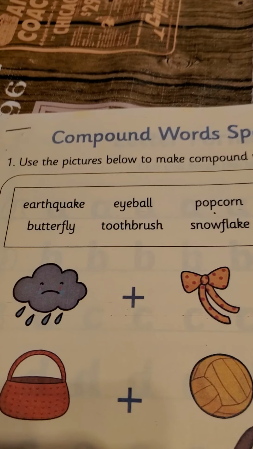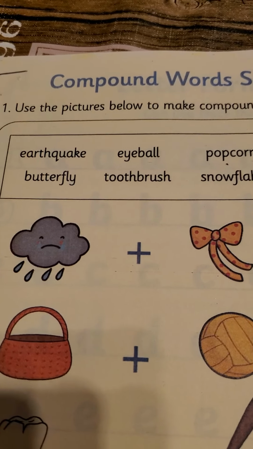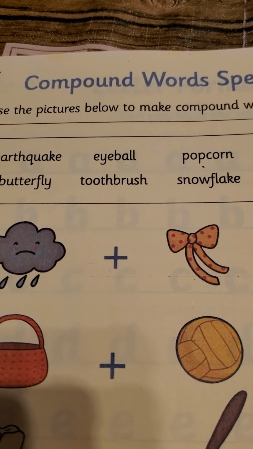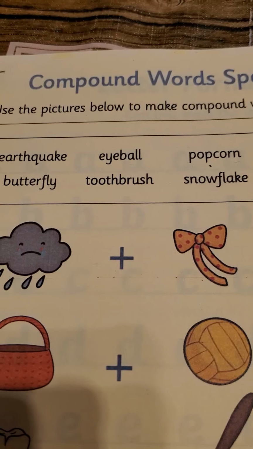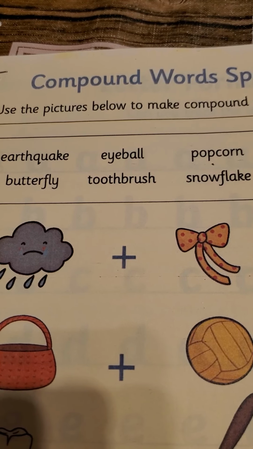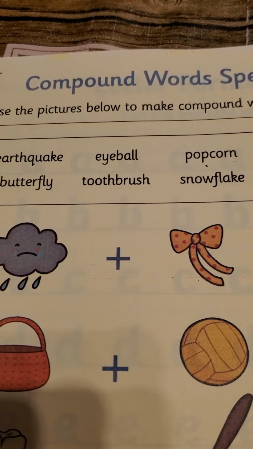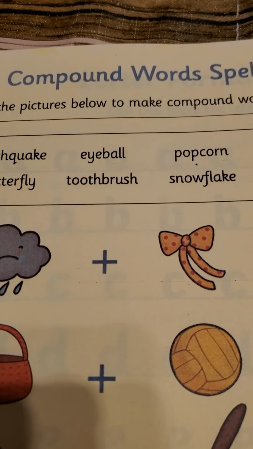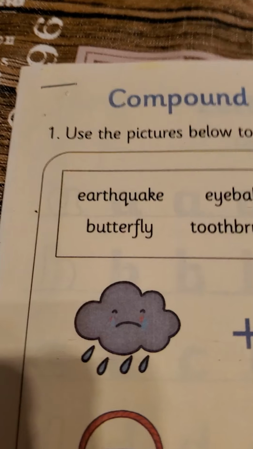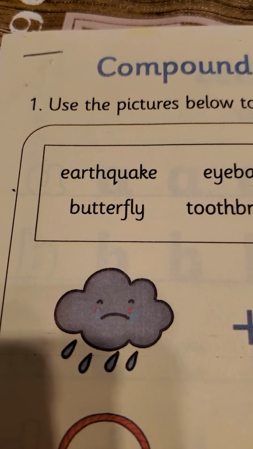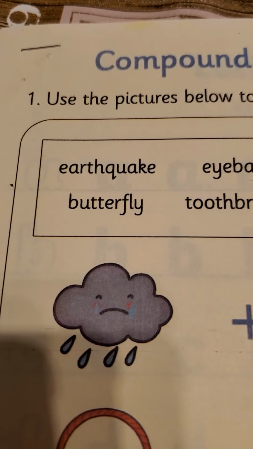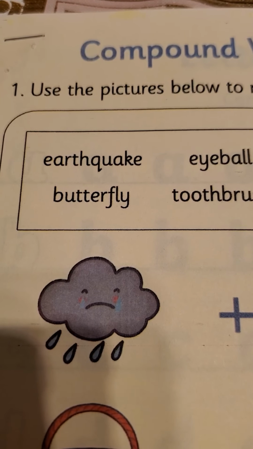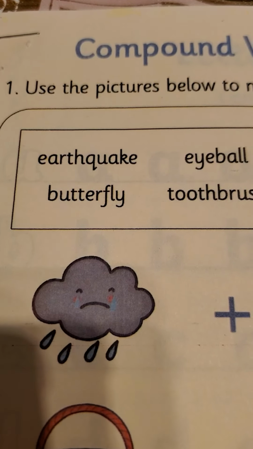Now for our literacy work today, it's quite short and it'll be quite easy for you, I think. It's compound words we're looking at today. And compound words are words that are made out of 2 smaller words being joined together to make a new word, a bigger word. So for example, earth and quake would join together to make the word earthquake. And quake on its own just means to shake. So when the earth shakes, there's an earthquake.